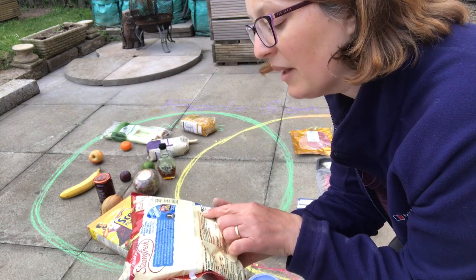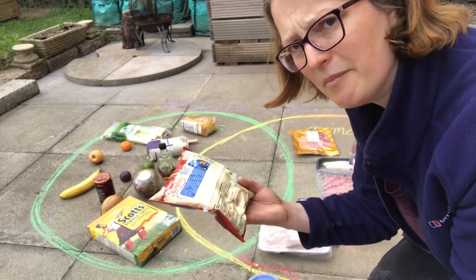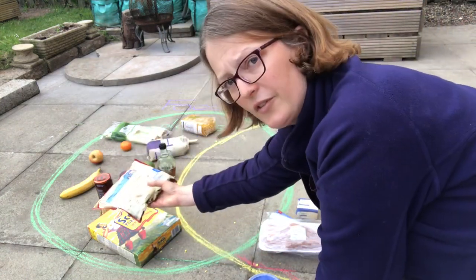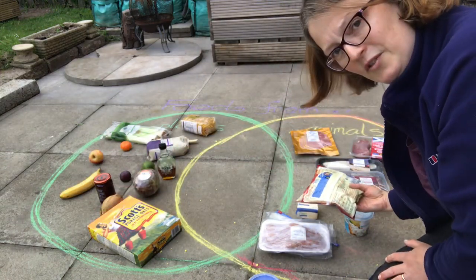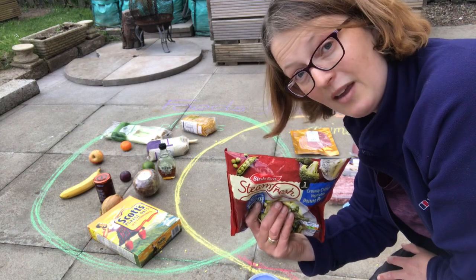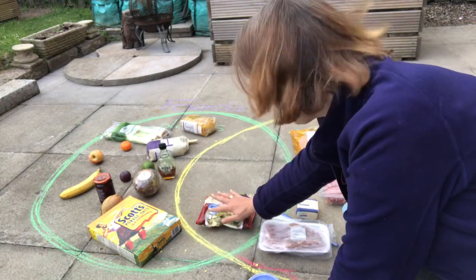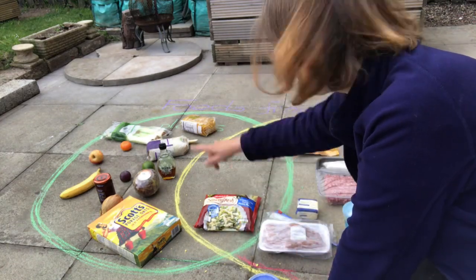Then it says it's got milk and gorgonzola cheese. So that means it's got some plant foods and it's got some animal foods. So what we do with these kind of foods that are already made up and that have got bits from both is we stick them in this middle part, just like this, the intersection.